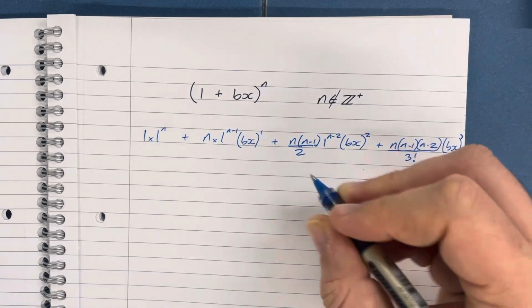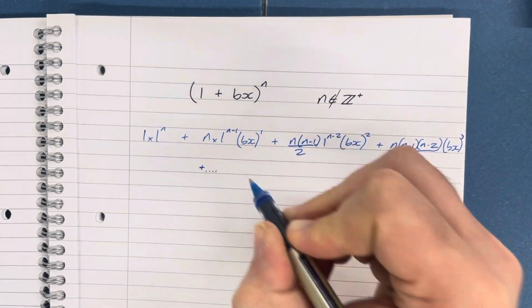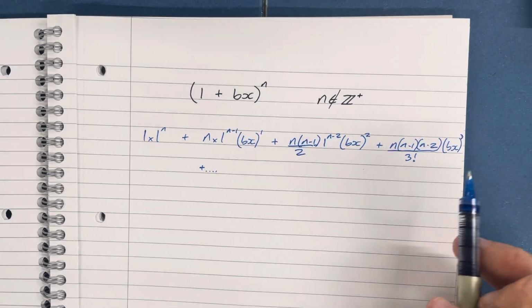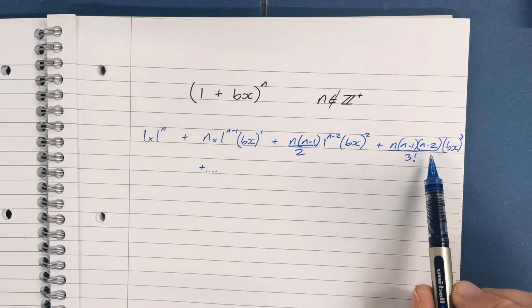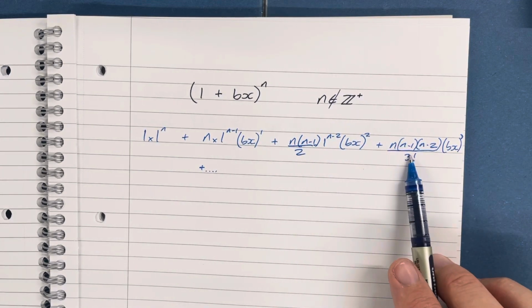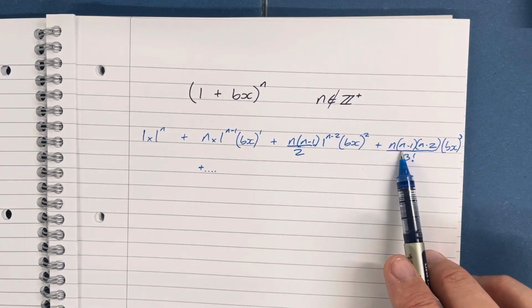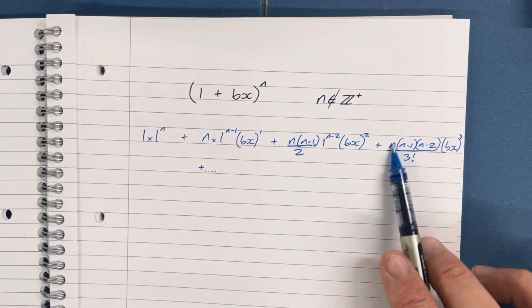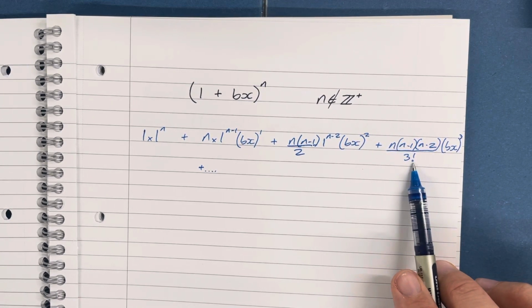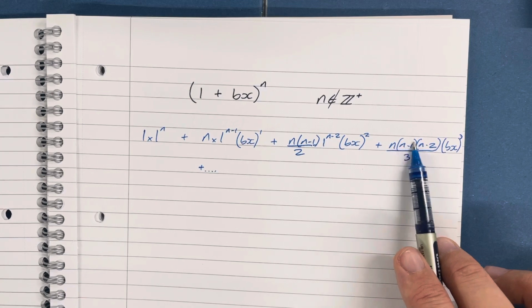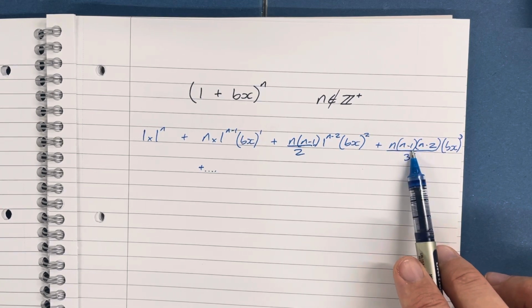And you can keep going as long as you like, as long as it's necessary, but it won't stop. If n is not a positive integer, these won't stop. If n was a positive integer, then eventually these binomial coefficients would be 0, which is exactly what we see in the Pascal's triangle. Eventually they turn to zeros because n will catch up with whatever these brackets are.